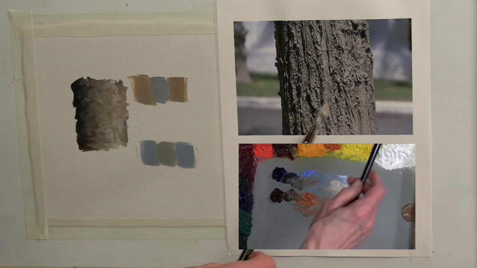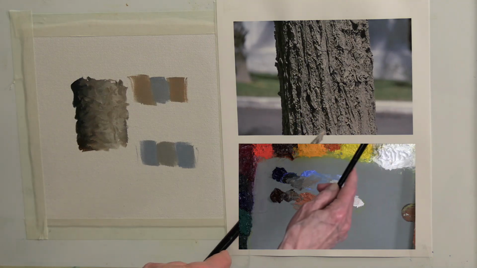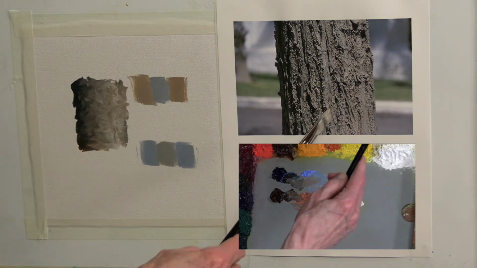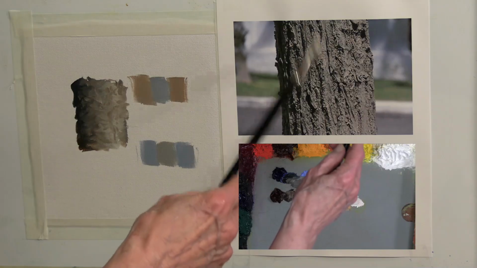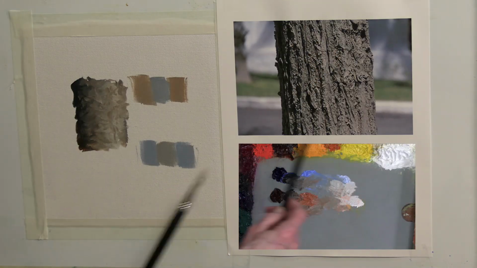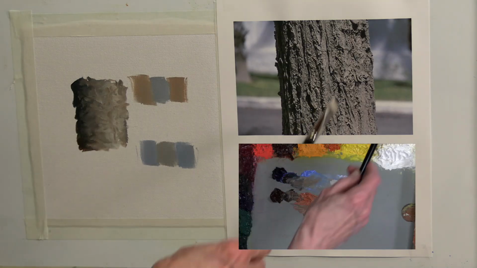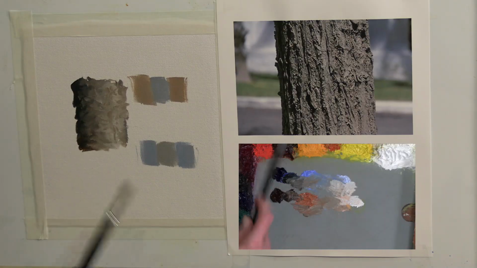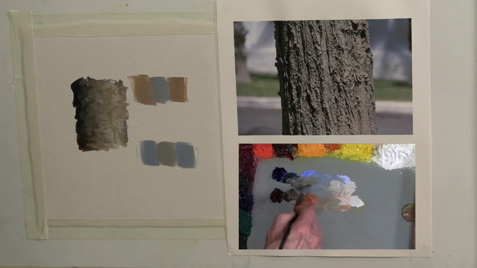But what we're actually looking for, textures are just tiny value contrast. And so what we look for is how much darker does it need to go. So if I were to make what I'm doing here as dark as that, it wouldn't look right. So I have to keep that value relatively close in the light areas, just make those textures, the little darks that indicate the textures, just a little darker.